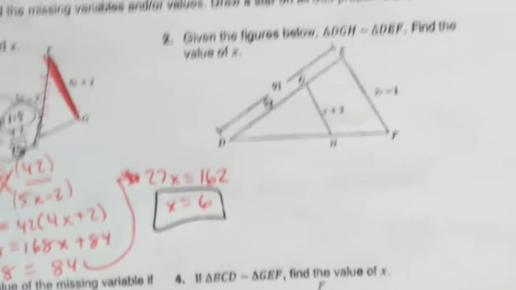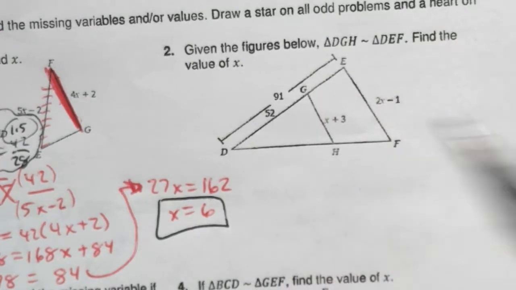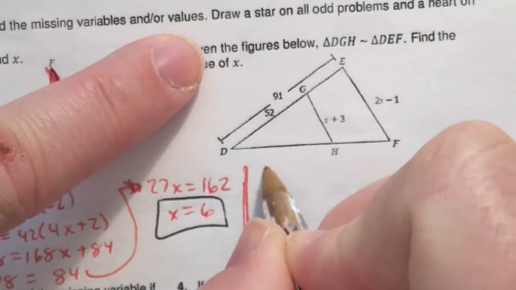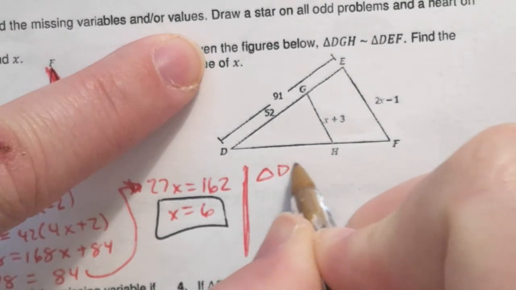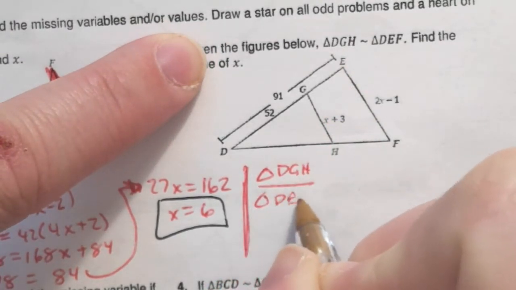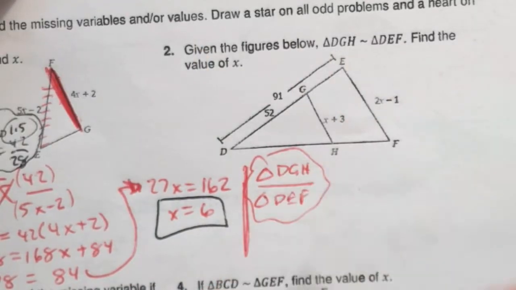Okay, number 2. Same thing. Don't overthink this. I know a lot of you are trying to separate things. Just go with the motions, right? Go with the flow. So we're going to have left or right. So triangle DGH will always be over triangle DEF. So left or right, top to bottom, right? So this is our little bubble thought we're just going to keep in mind.